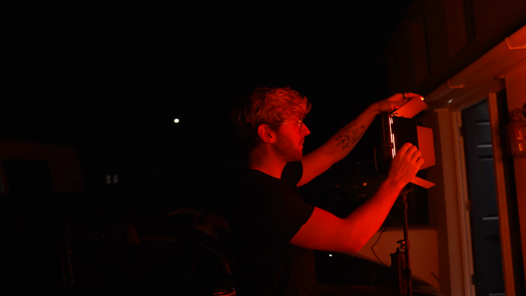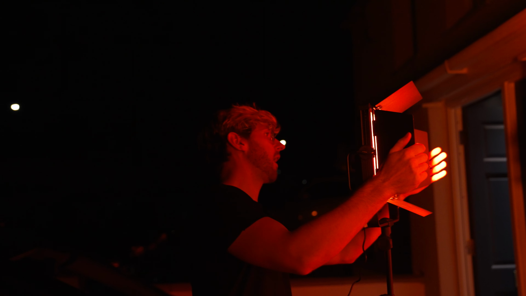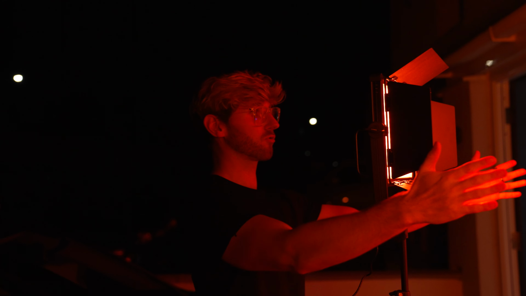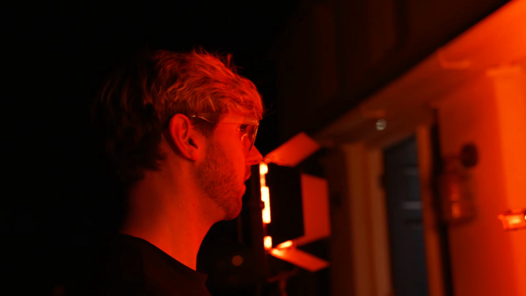But this is the sort of setup I've gone for. So kind of like 3-point directional lighting. I've closed these panels as well so that the light doesn't leak on to other parts of the house. So it's going straight through this window. Whereas this one, again, I don't have any barn doors for it. So we just got to hope that this isn't in shot when we're actually taking the photos.